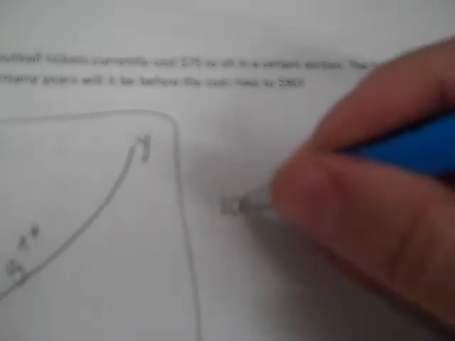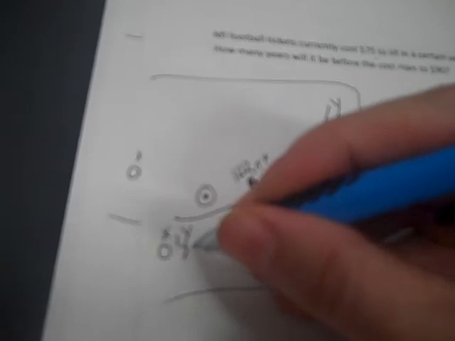Okay, so I have 100%. I'm going to add 2%. So it's 102%. So that would be 1.02 on the G. And my initial cost is $75. So the equation is going to be $75 times 102%, 1.02, to the X power equals Y.